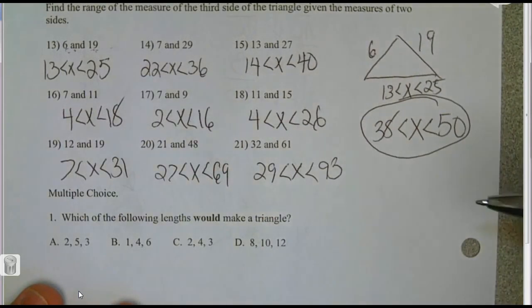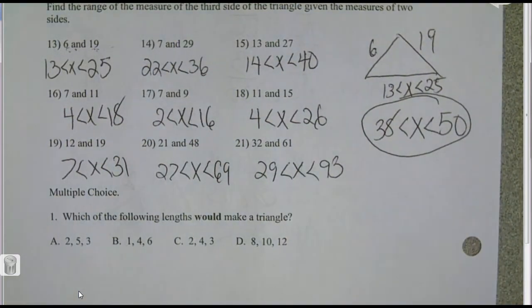Go ahead and answer this multiple choice question and then start the workbook work. When you're done, check it off with me and you'll be good to go.